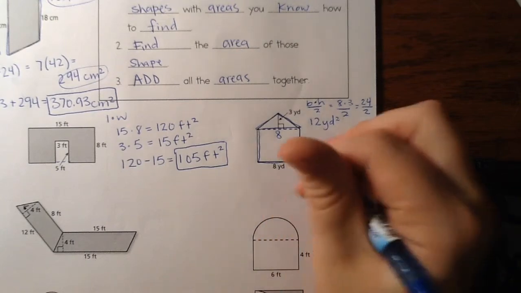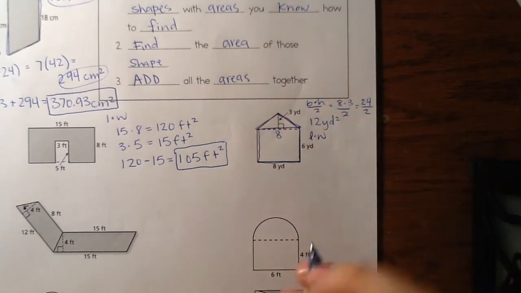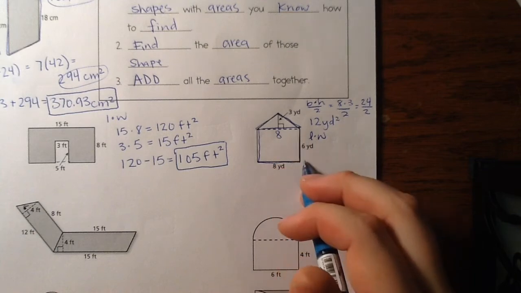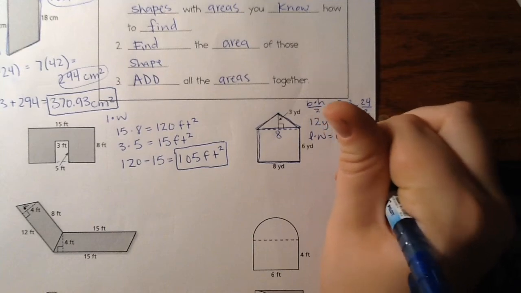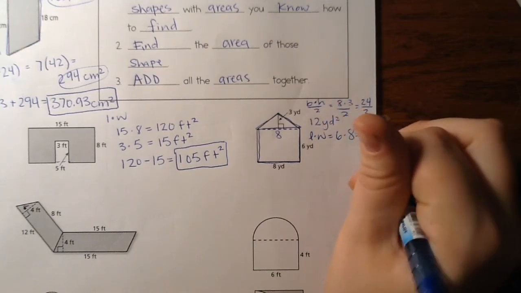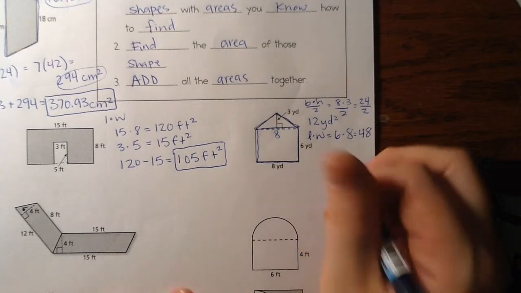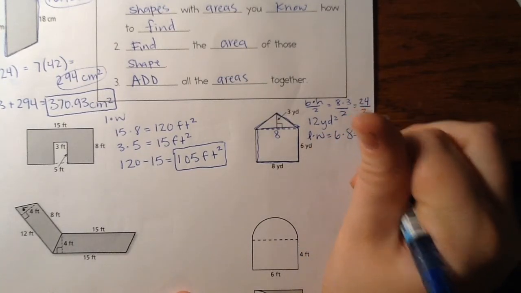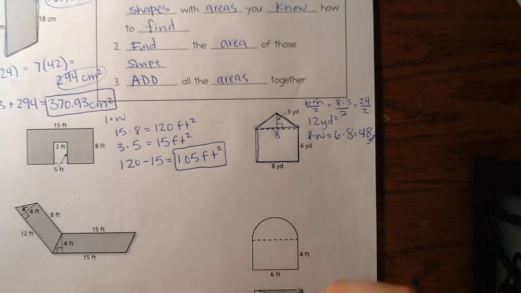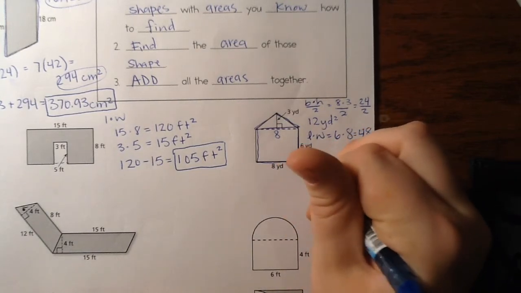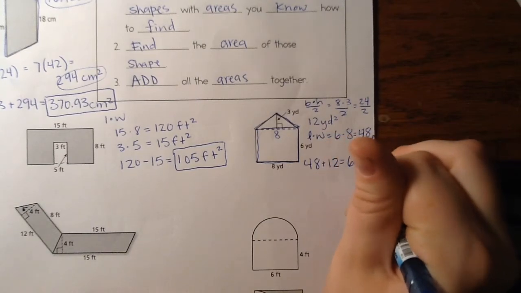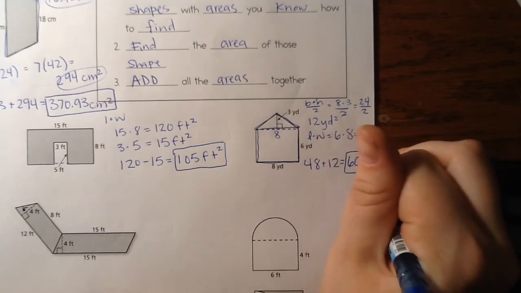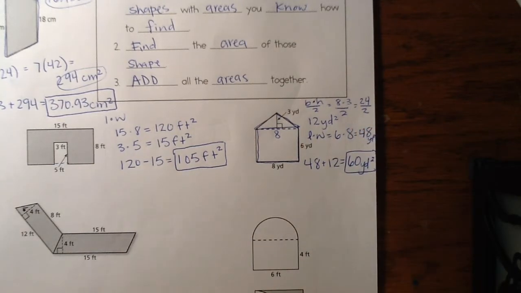Now we have a rectangle. Rectangle is length times width. So our length is 8, and our width is 6. 6 times 8 equals 48 yards squared. Okay, so all we have to do now is add these two areas together. So we have 48 plus 12 gives us 60 yards squared. Perfect. We're just rolling along.